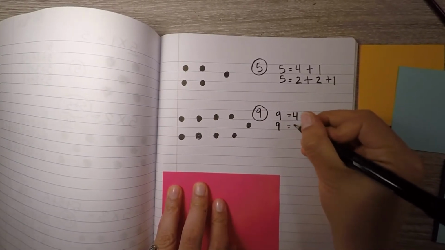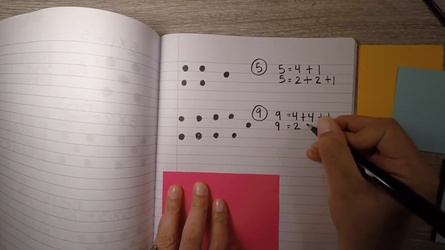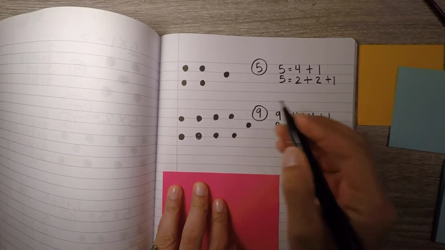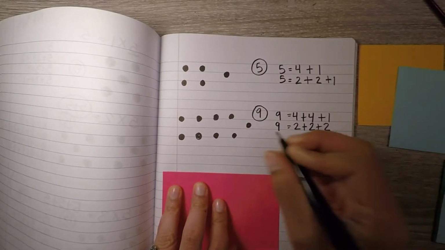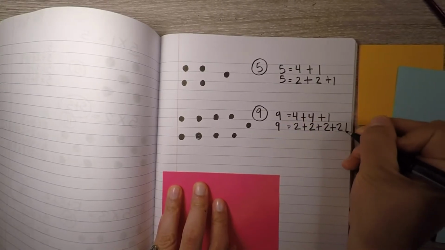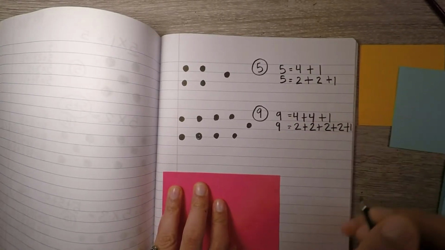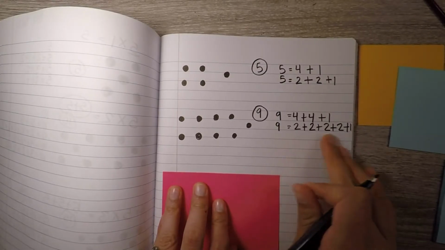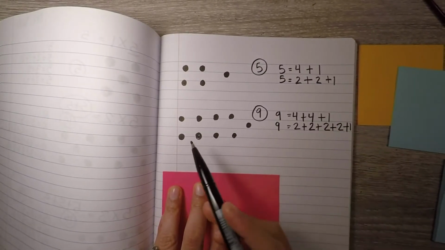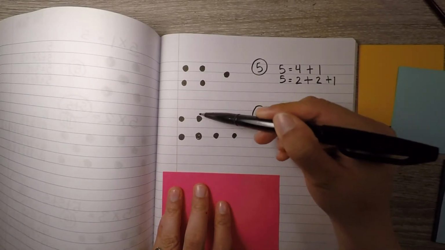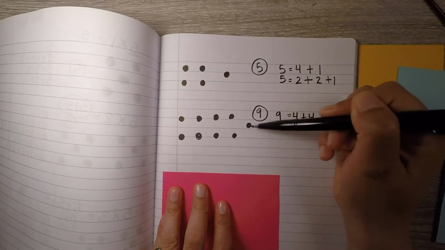You might have seen 2, 2, 2, 2, and 1. Barely squeeze that in. Or some of you might actually have seen the same number sentence but in a different way. Instead of seeing it like this, you might have seen it up and down. 2, 2, 2, 2, and 1.